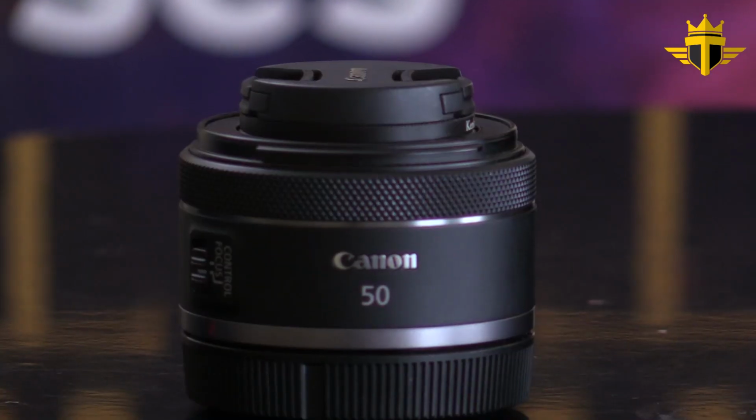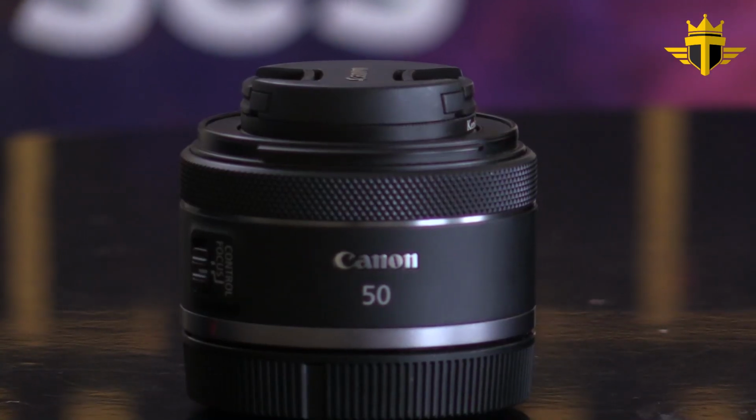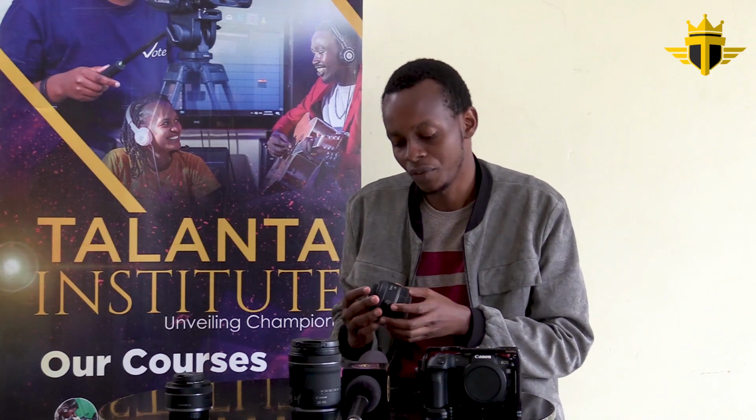My next lens is the 50mm Canon prime lens. The 50mm Canon prime lens is also called a standard lens. This is a type of lens that gives you the impression of how the normal eye sees. So these are very diverse type of lens, and it's mostly used by most photographers to capture subjects or to capture people when taking photos during events.